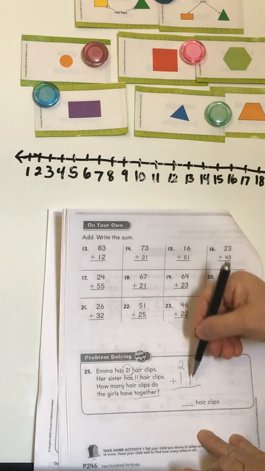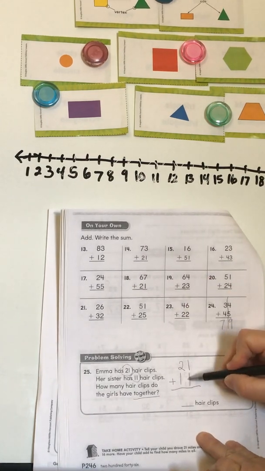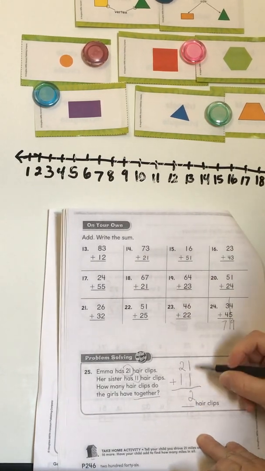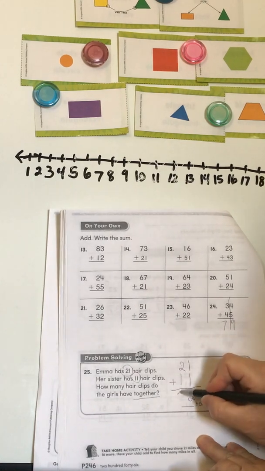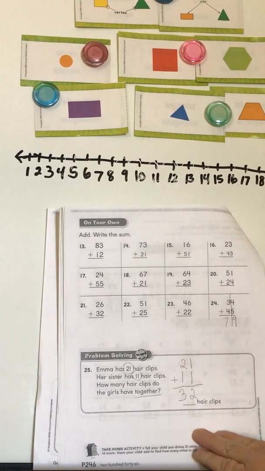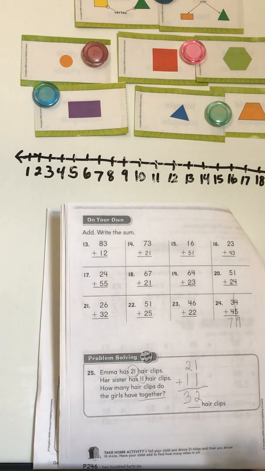Now I'm just going to add my ones. Oh, that's a doubles. 1 plus 1 is 2. 2 plus 1 is 3. So they have 32 hair clips.